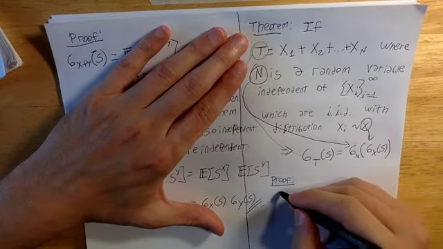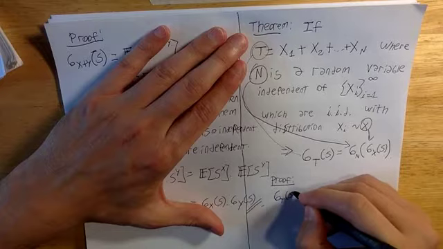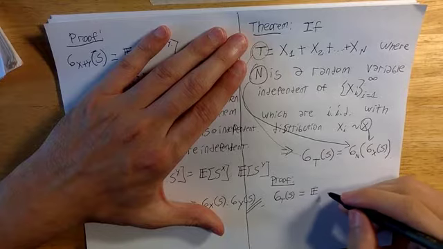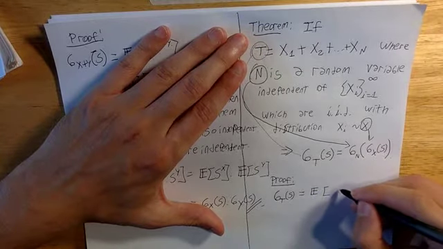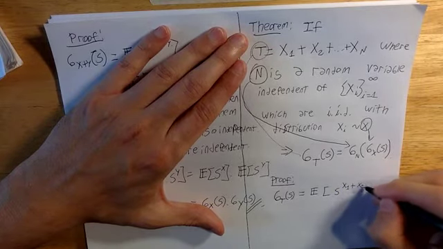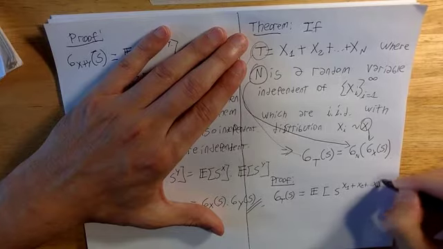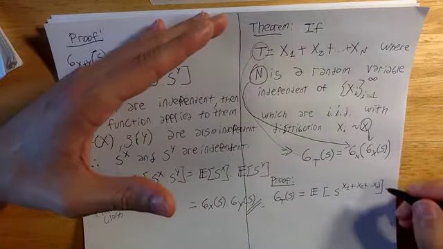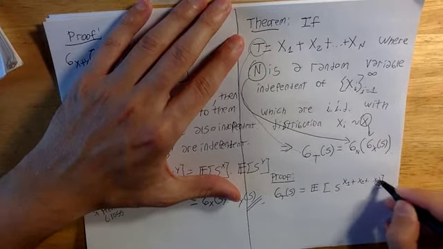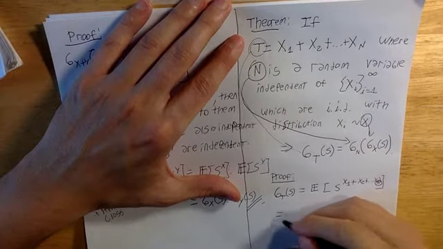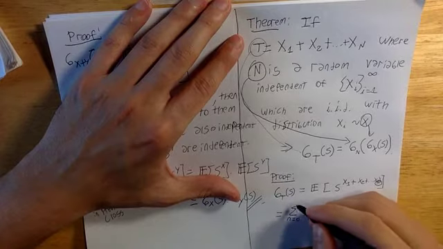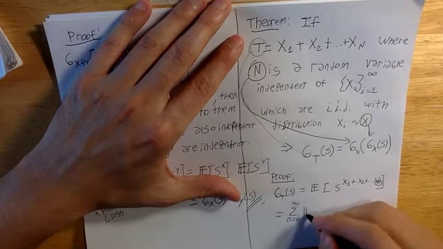The proof is G_T of s is the expected value of s to the X1 plus X2 plus ... plus XN. Okay, but now the expected value of this guy is depending on N. So again, using the linearity, this is going to be the sum of n equals 0 up to infinity of the probability.